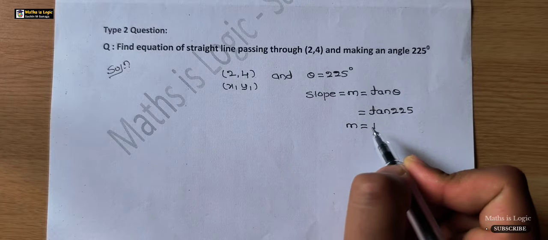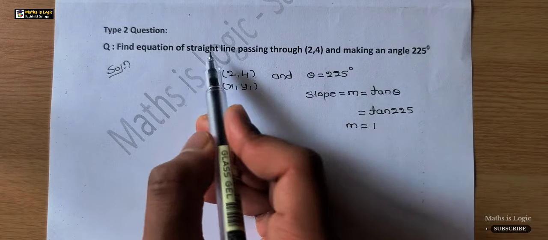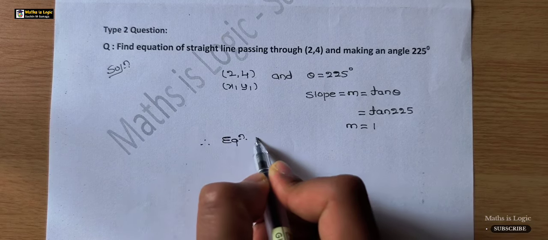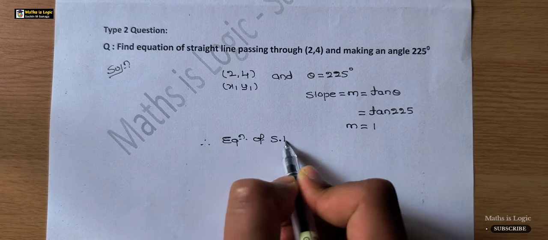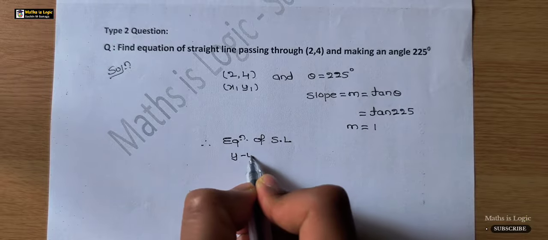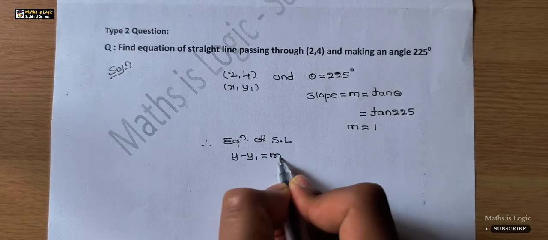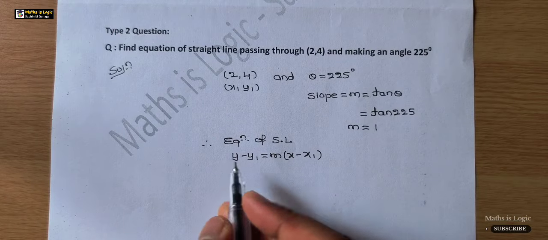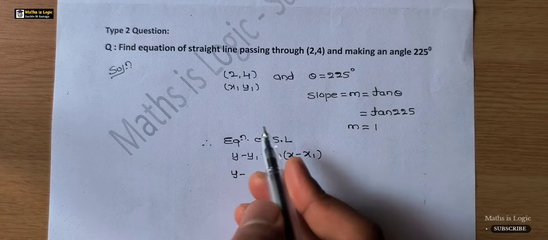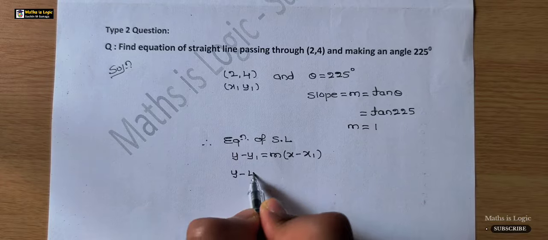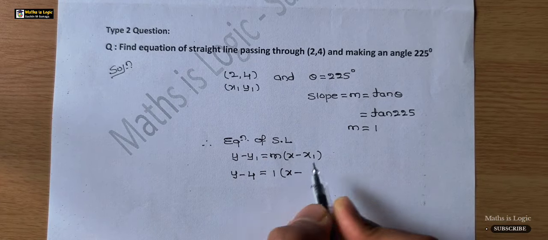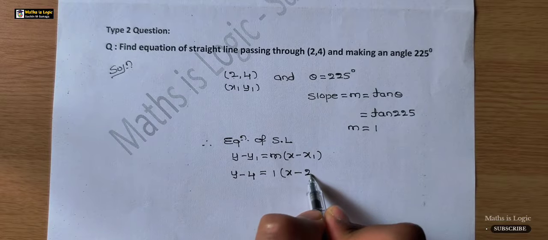Now after finding the slope, next find out equation of straight line. Therefore write equation of straight line. Formula is y minus y1 is equals to m into bracket x minus x1. Now substitute y minus, keep it as it is, y1 is 4 is equals to m is 1 into bracket x minus x1 is 2.